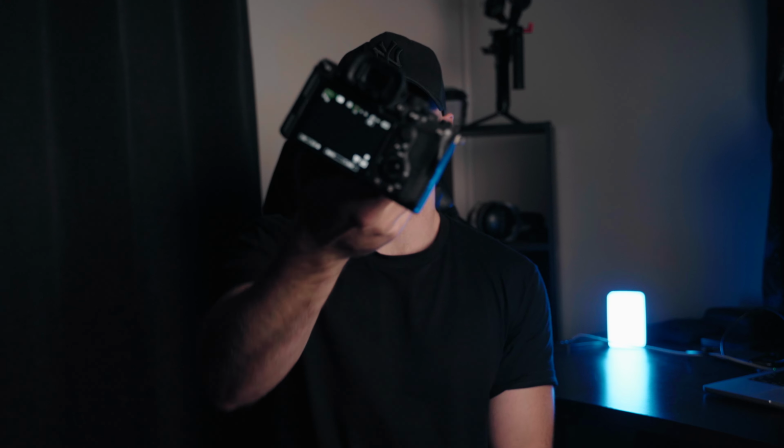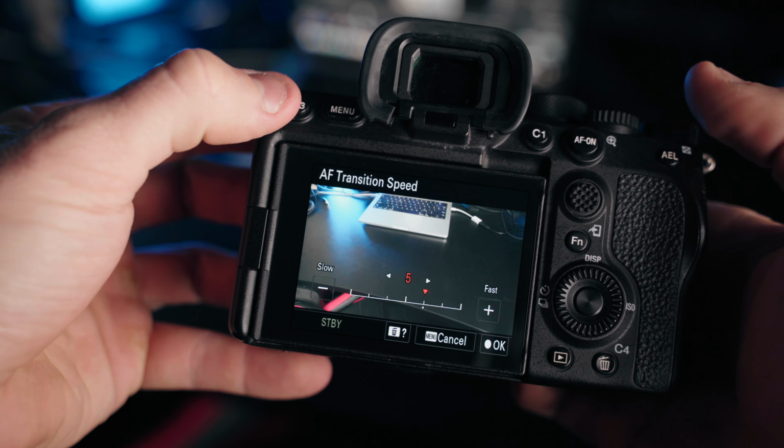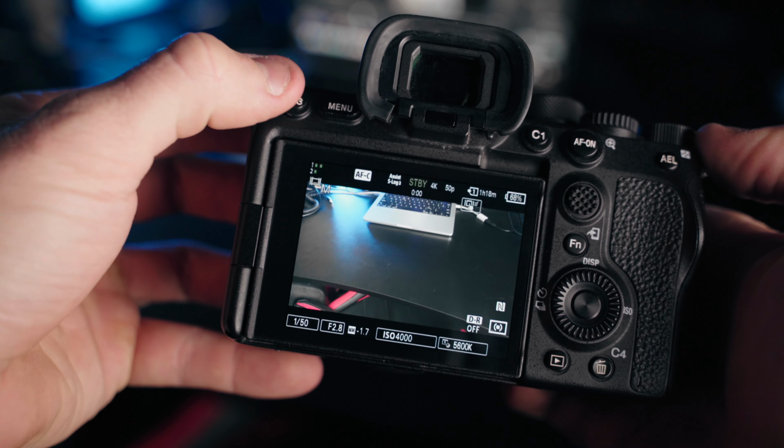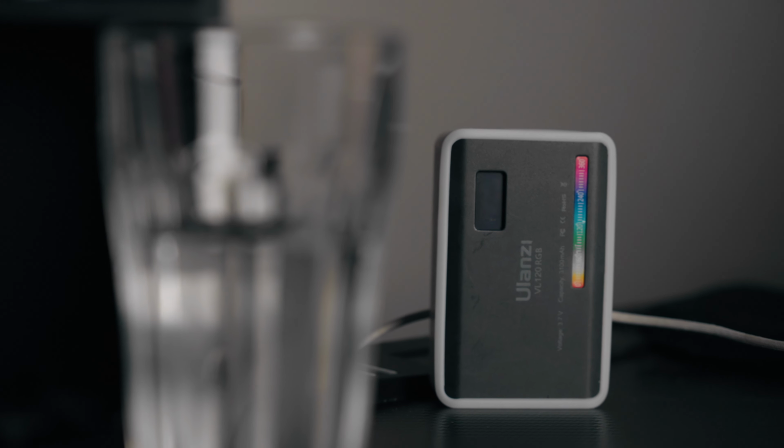Got my Sony A7S III right here. The first button on the left is the C3. So C3 I've got set to autofocus transition speed. It just changes the time it takes to change focus between two subjects. I use autofocus probably 95% of the time.